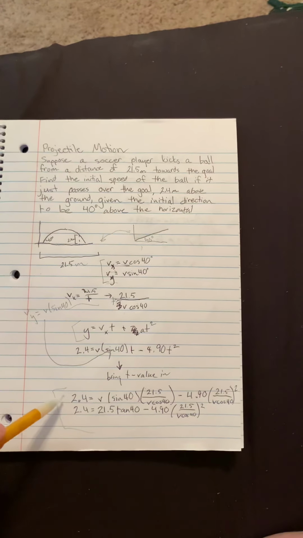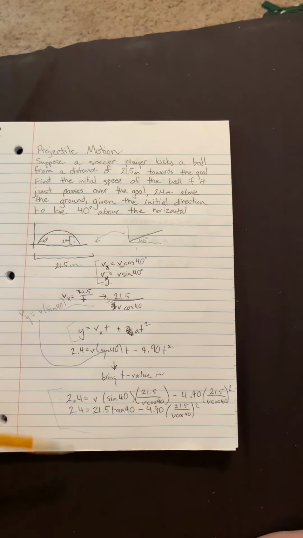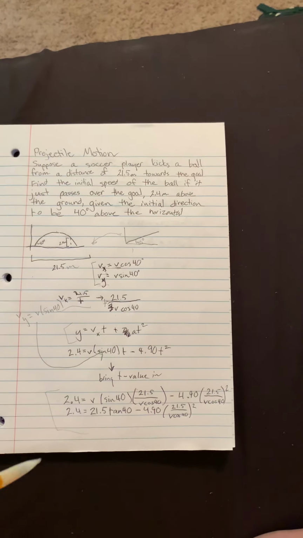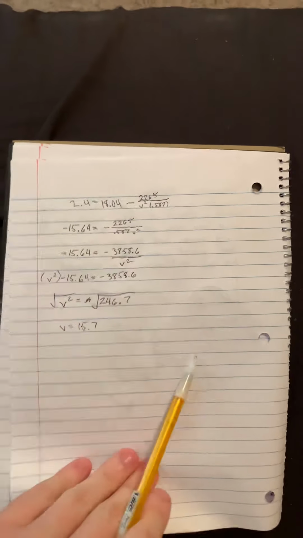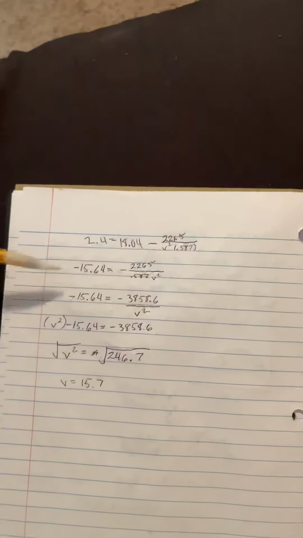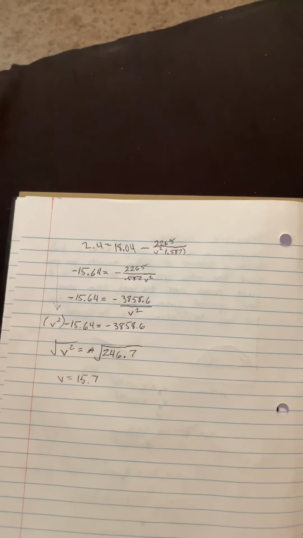And so all I've done here is just simplify some of the variables. Sine over cosine is tangent, so we can rewrite this as 21.5 times tangent of 40. And then, of course, we have what we substituted in for. And so if we just continue, I should probably show this. So all we did from here to the next step is simplify our variables some more. And so if we keep going through and simplifying, eventually we'll get this.